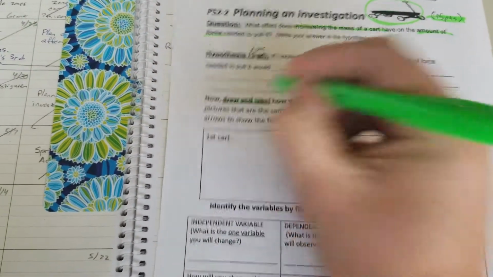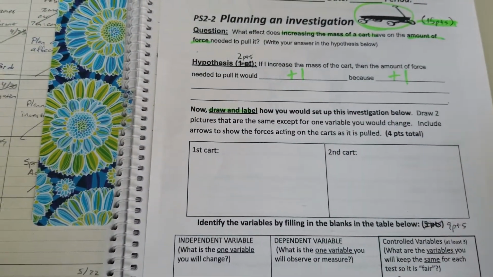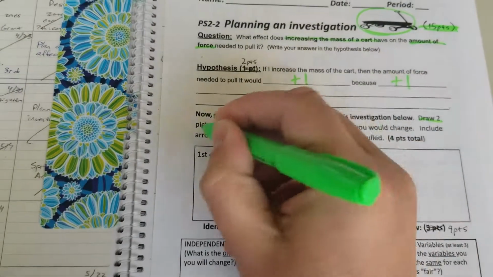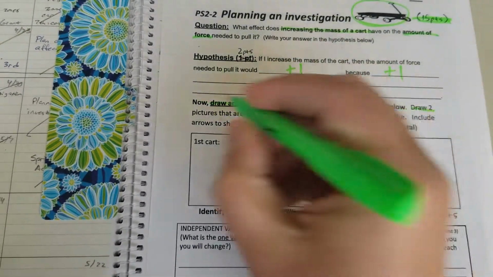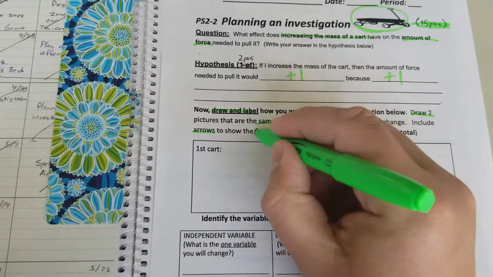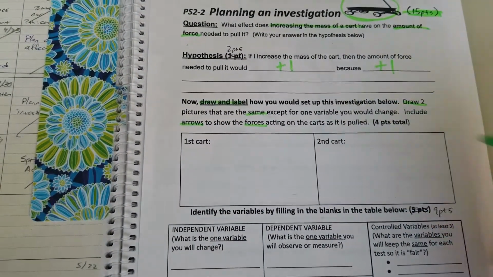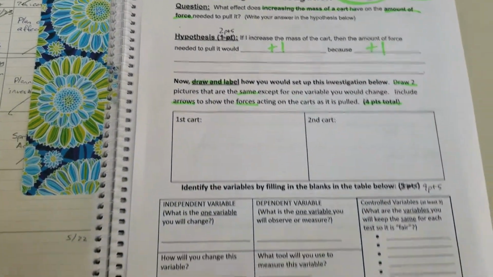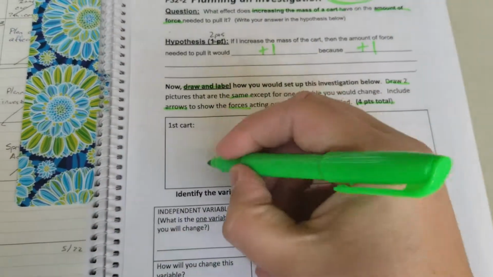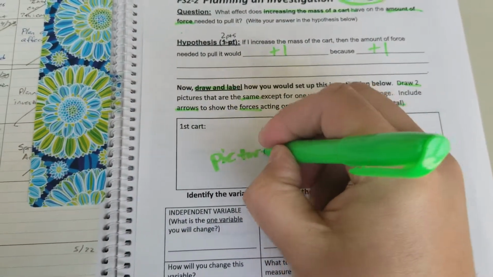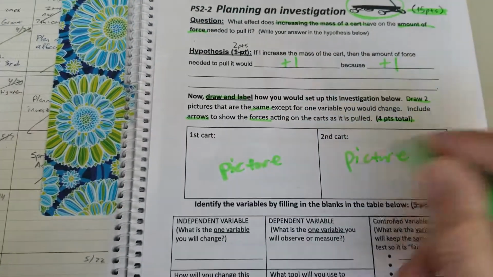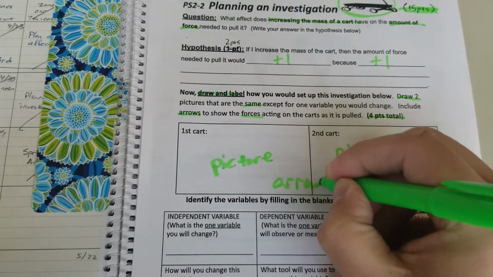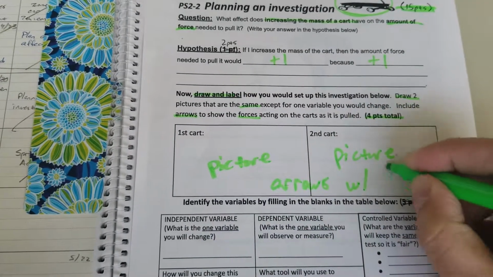Now, draw and label how you would set up this investigation. Draw 2 pictures that are the same except for the 1 variable you would change. Include arrows to show the forces acting on the cart as it's pulled. 4 points. So you are looking at picture, okay, arrows with forces.